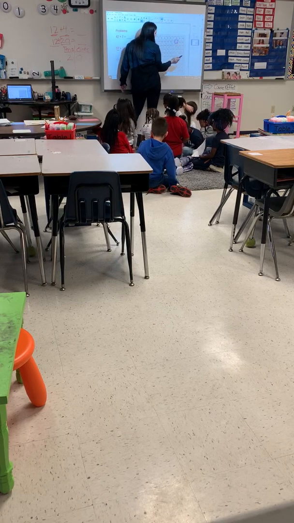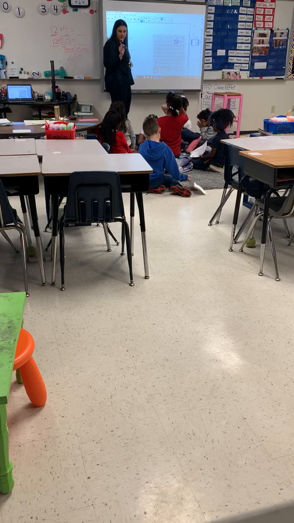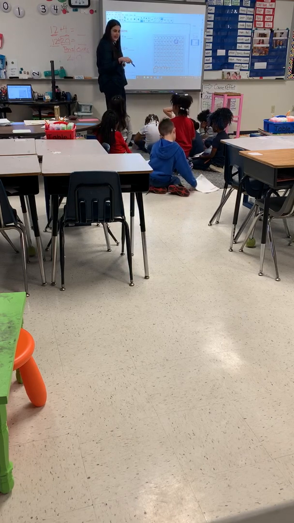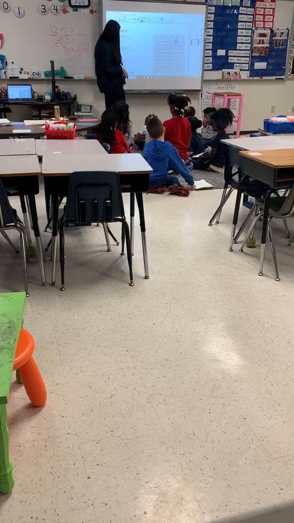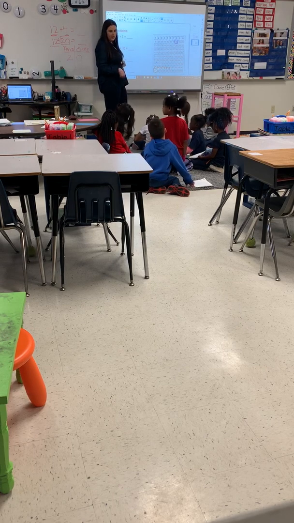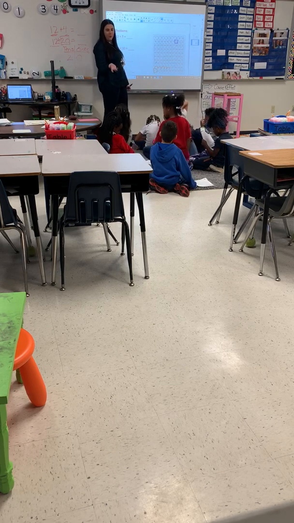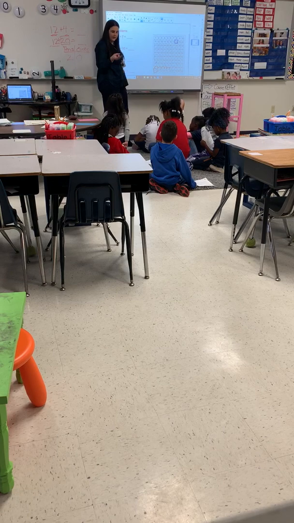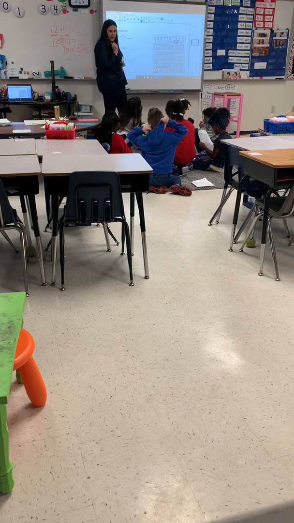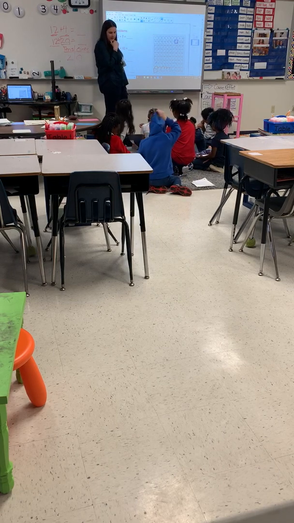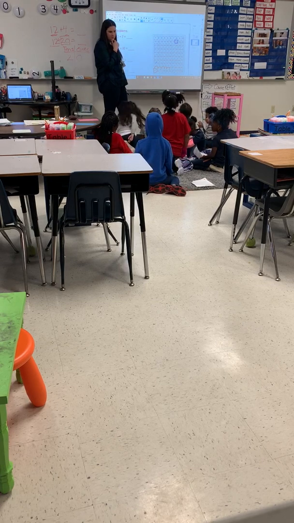And then Mariah, did we count by tens or ones? Tens. So we counted by tens because we looked at the number 50 and we saw that there was a 0 in the ones place and it has 2 digits. How many rows are we going to move down, Mariah? 5.